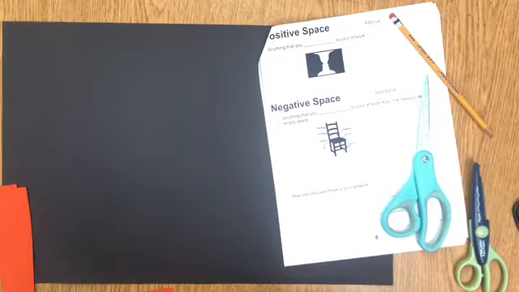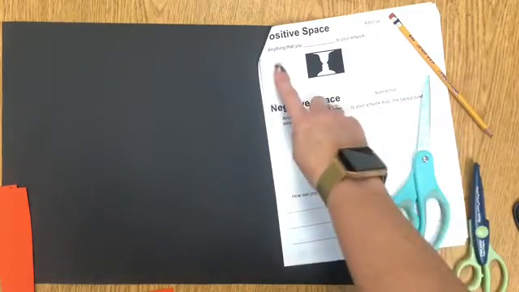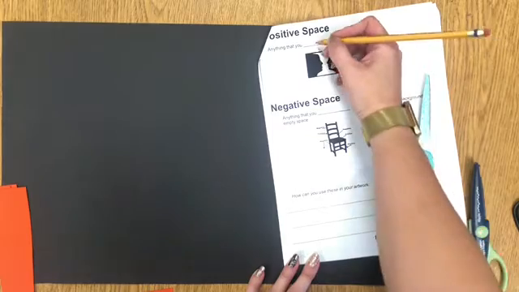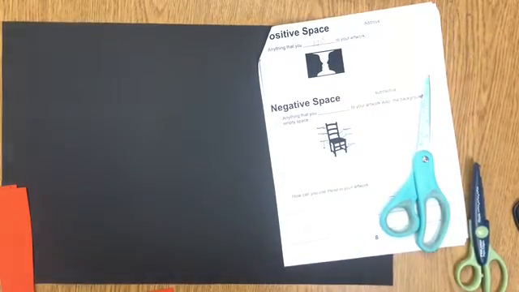So on page 8 in our journals, we have at the top, it says positive space. We also call that additive. So it says anything that you add to your artwork. So where that blank spot is, I want you to write add. There's a lot of ways that you can add things to your artwork. You can draw, you can paint, you can color, you can Sharpie, and you can also glue.